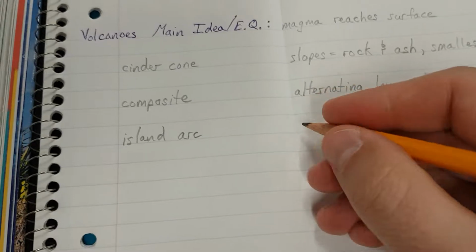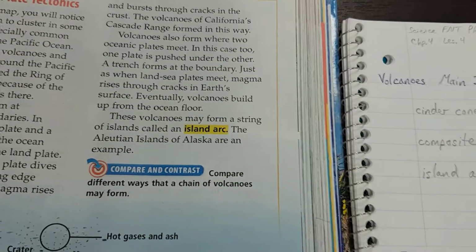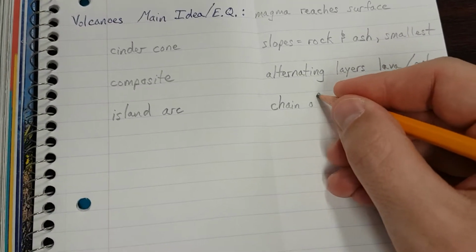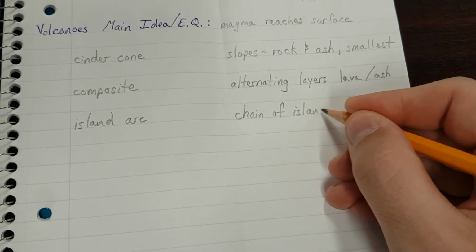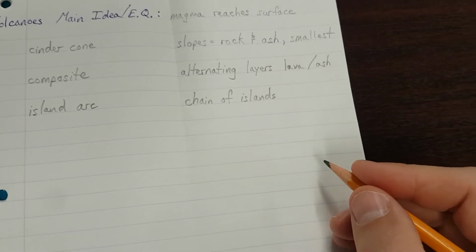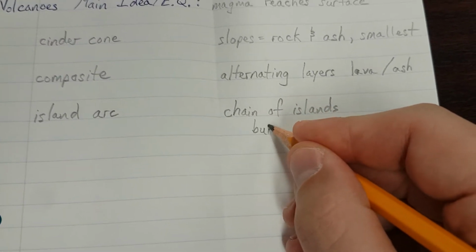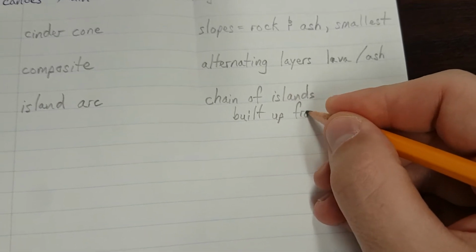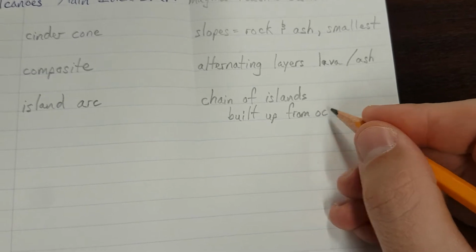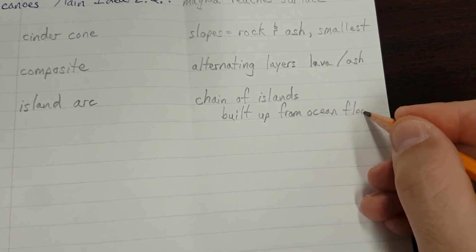So, it's a chain, C-H-A-I-N, of islands, I-S-L-A-N-D-S, and they are built up from the ocean floor. Okay, go down and indent. Built, B-U-I-L-T, up, U-P, from, F-R-O-M, ocean, O-C-E-A-N, floor, F-L-O-O-R.